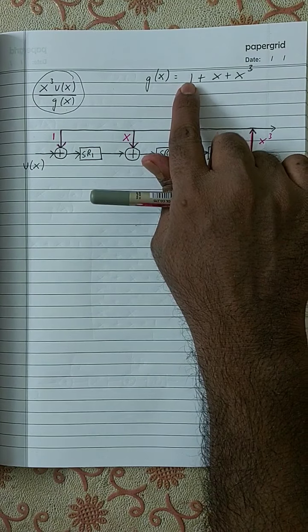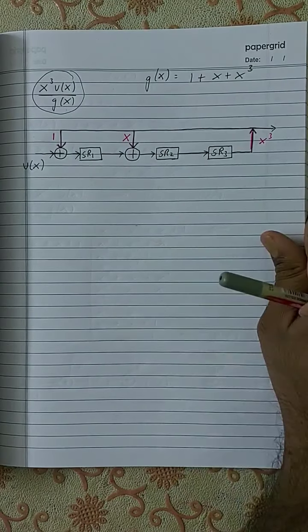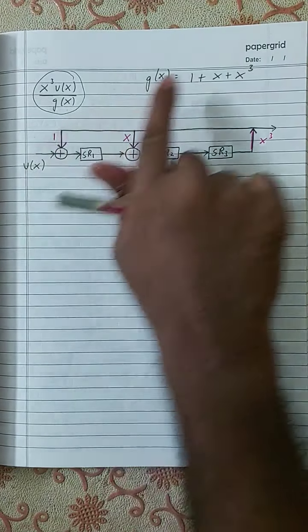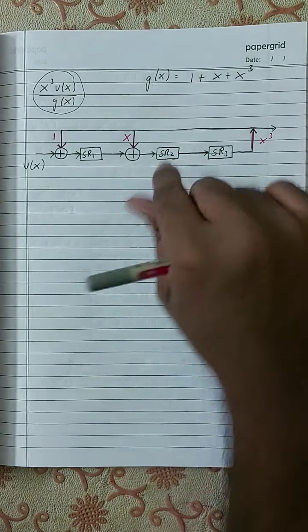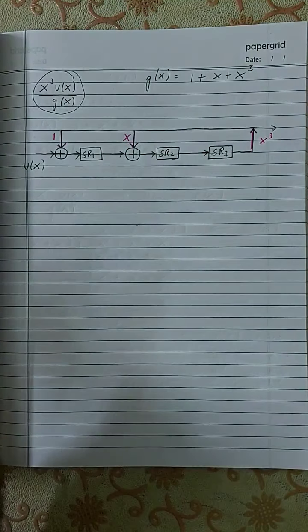That is based on the presence of the coefficients in the polynomial. Okay, for every degree. So here there is x raised to 0, here there is x raised to 1 and x raised to 3, and x raised to 2 is missing. So that is why for x raised to 2 you haven't drawn any connection. This is how you represent the coefficients.